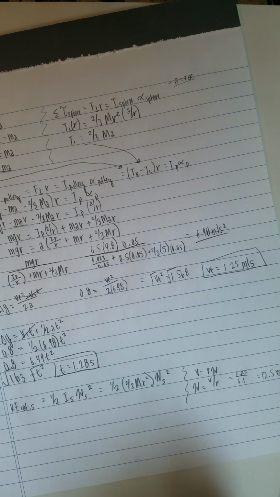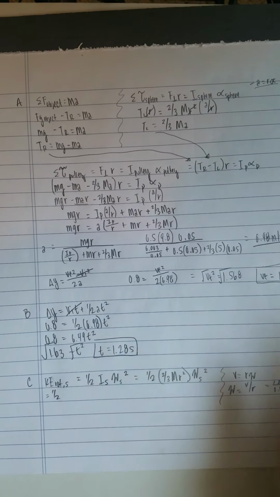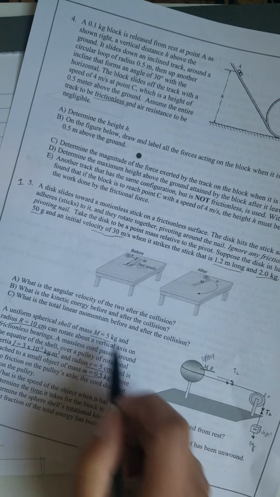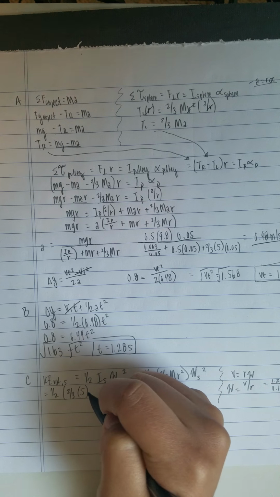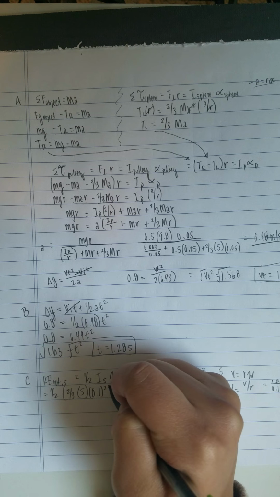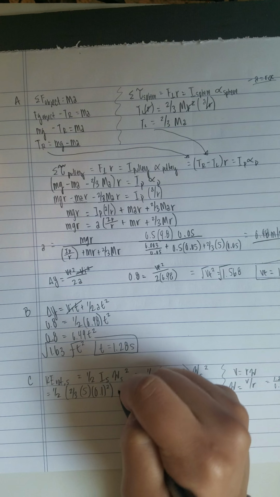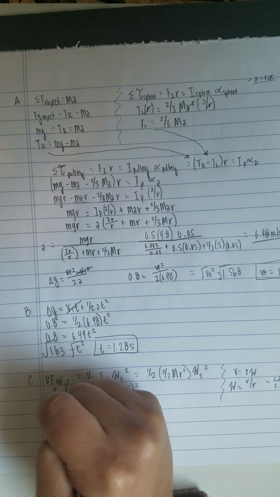So then now we can just plug everything in. You get 1/2, 2/3, and the mass is 5, and then again your R is 0.1 squared, and then 12.5 squared.